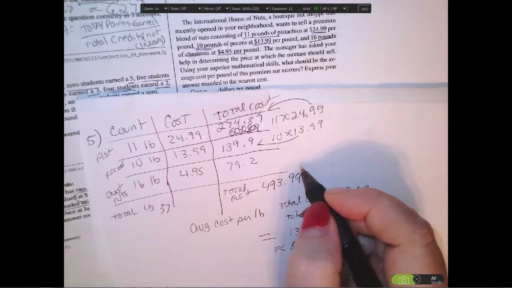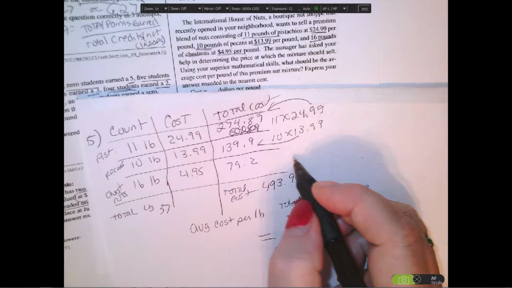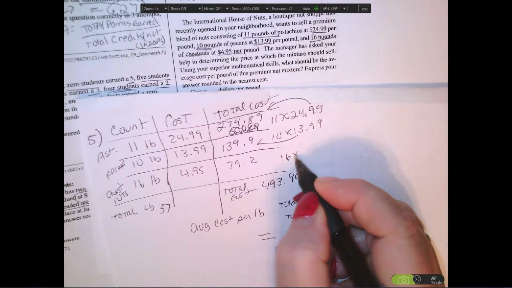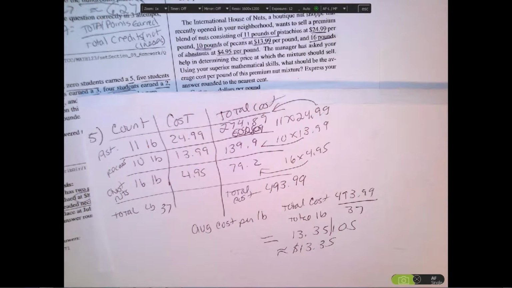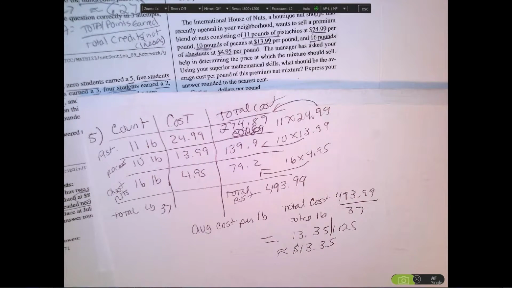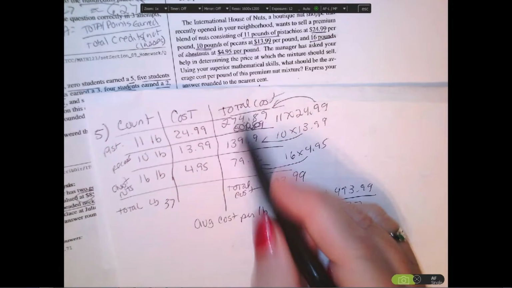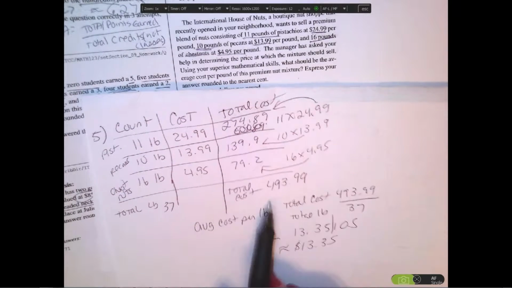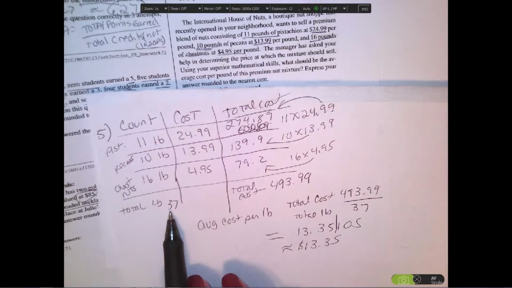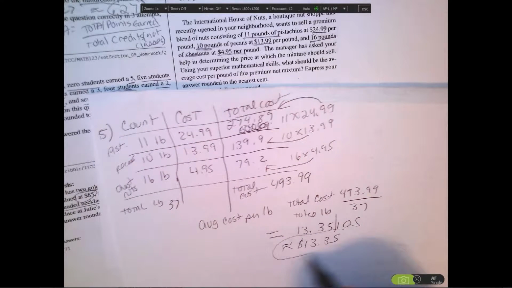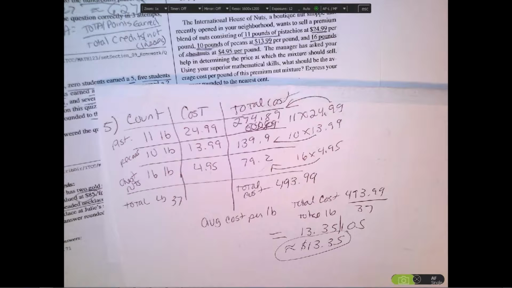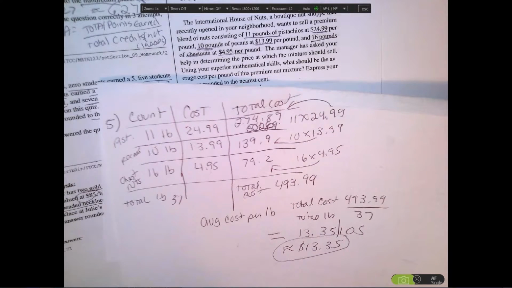10 times $13.99 is $139.90. And 16 times $4.95 is $79.20. Now to get the total cost for everything, we sum this column, divide it by the total pounds, 37, and the average cost is $13.35. Okay.